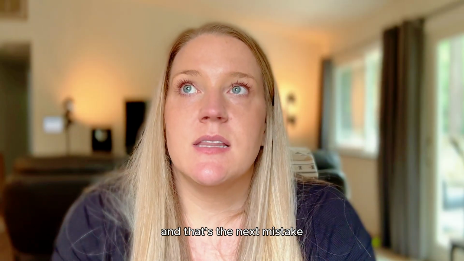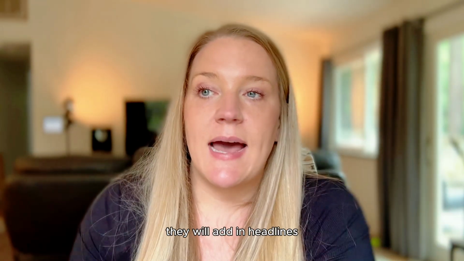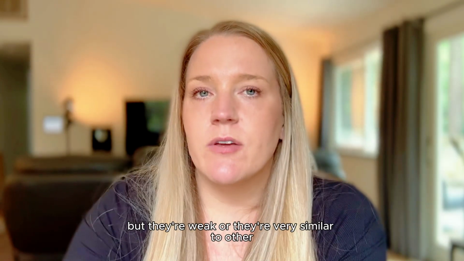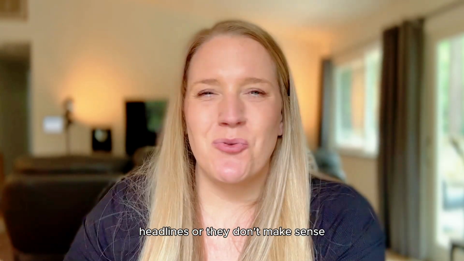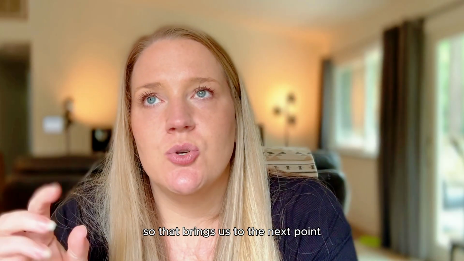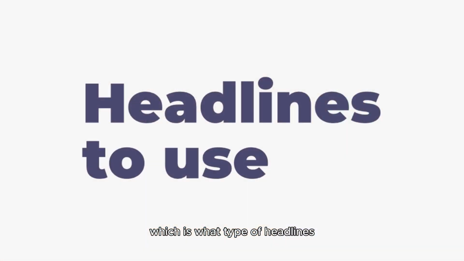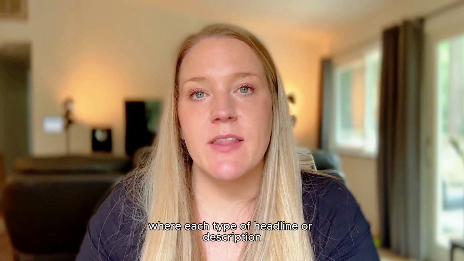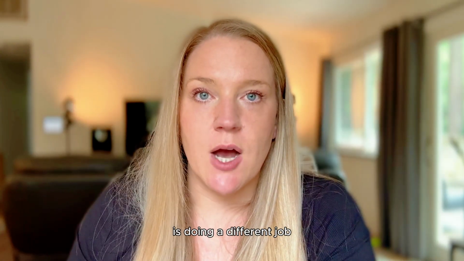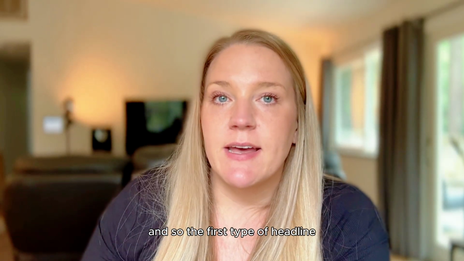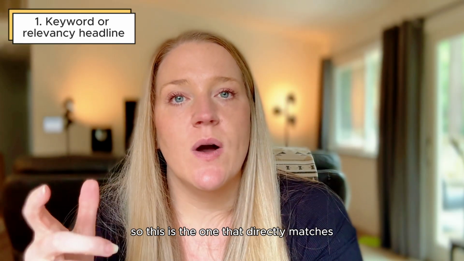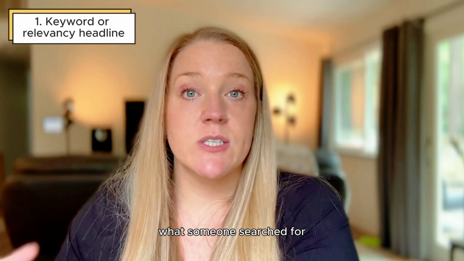And that's the next mistake that I see a lot of people make. They will add in headlines just for the sake of having more, but they're weak or they're very similar to other headlines or they don't make sense. So that brings us to the next point, which is what type of headlines should you be including in your ads? And I like to think about it in different categories where each type of headline or description is doing a different job. And so the first type of headline is your keyword or your relevancy headline. So this is the one that directly matches what someone searched for.